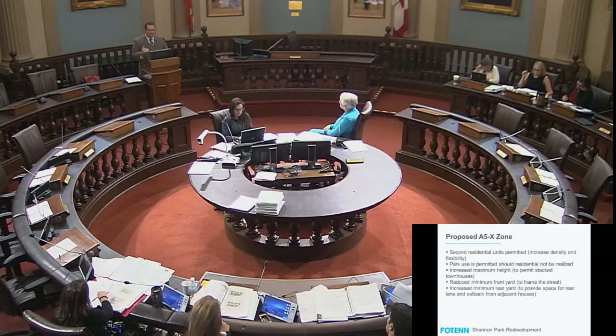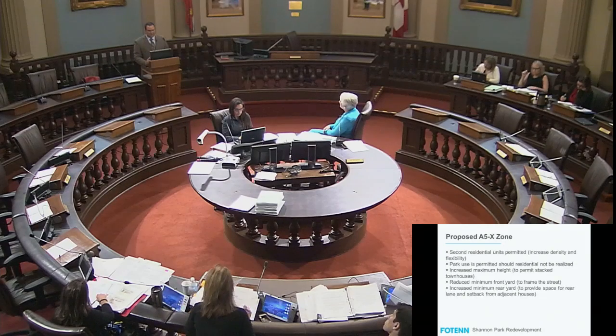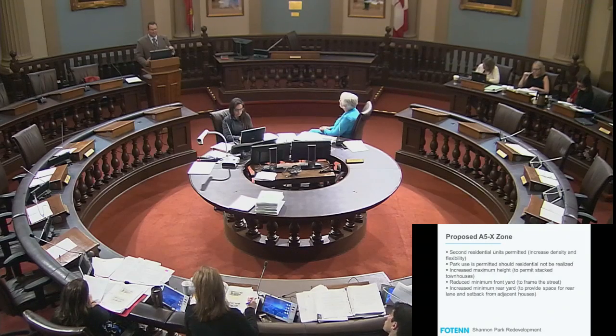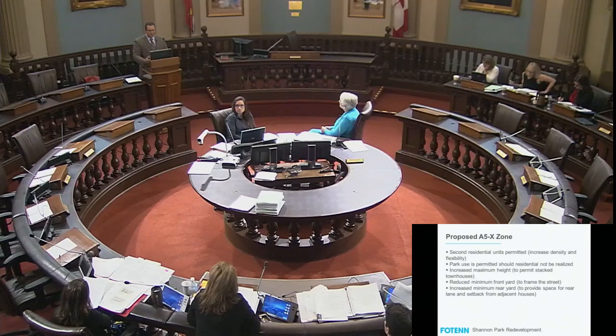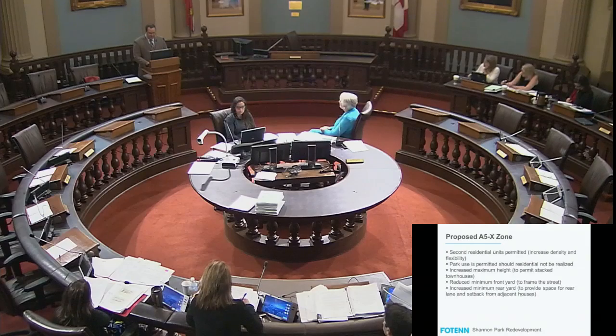And the increase in height that we proposed is just really at a height to limit what you could do to townhouses as opposed to small apartment buildings. And intentionally reducing the front yard to bring the buildings close to the street to help frame this new park. And then ultimately there's an increase in a rear yard in the event of when there are rear garages, so that there's enough space to still have some green space between the garage and the house.